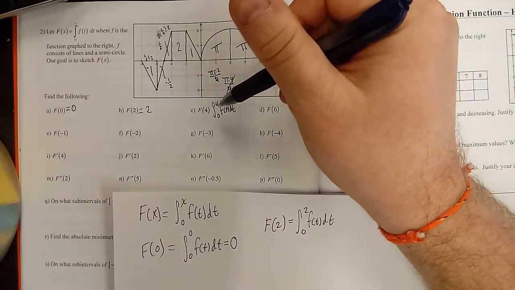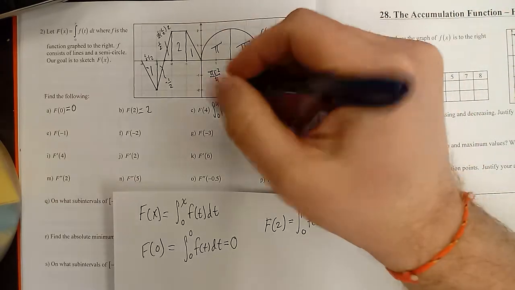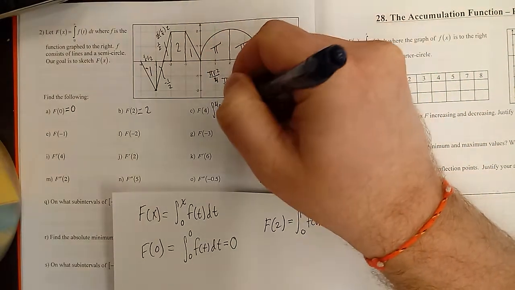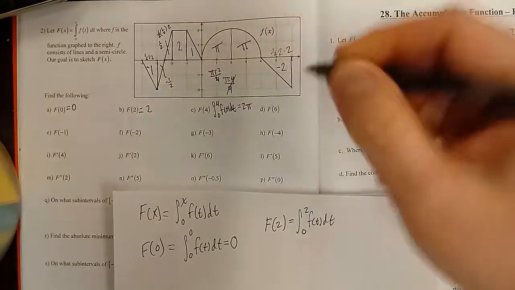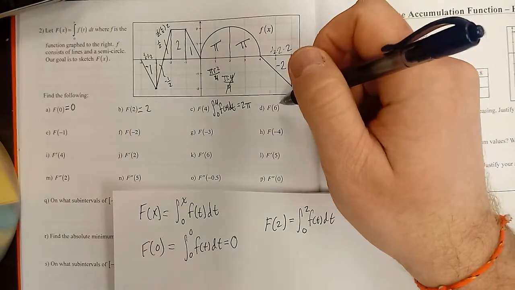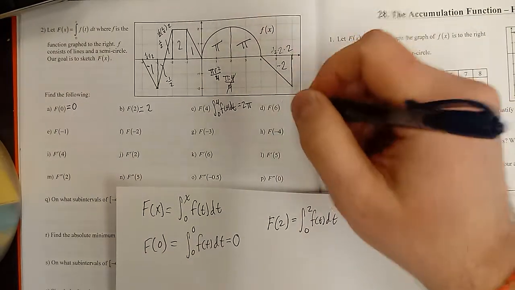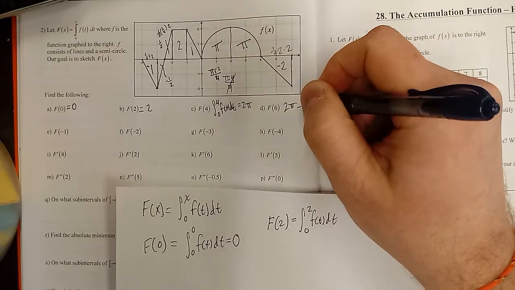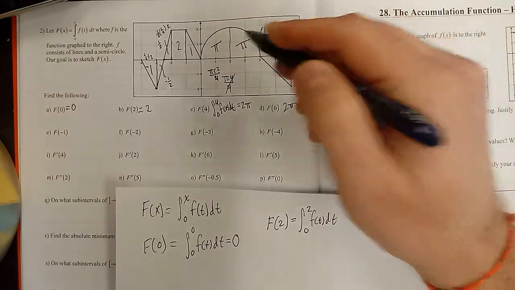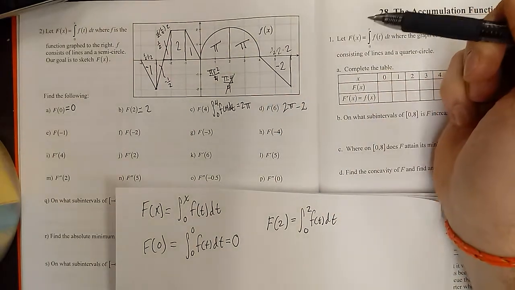So let's see, f of 4, sorry, up to 4, so that's just the area here, so pi and pi, so 2 pi. So I'm going kind of fast because this is really similar to what we've been doing before. So f of 6 is going to be 2 pi minus 2, right? It's from 0 to 6, so we just add up all those areas.